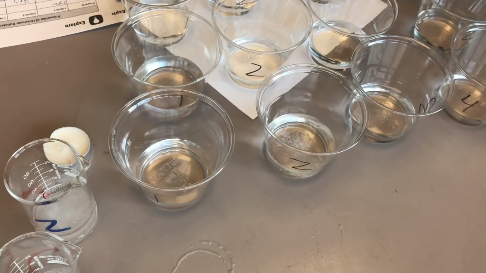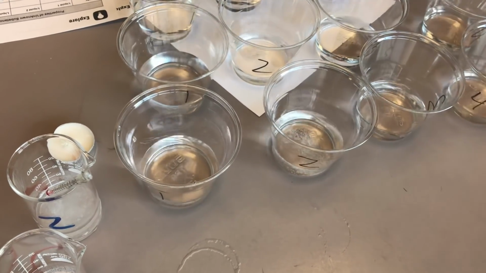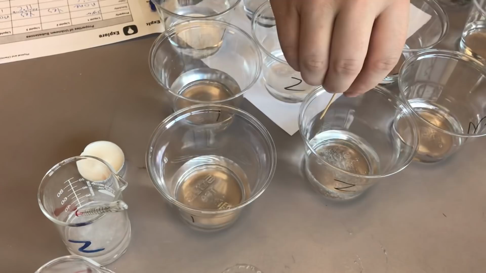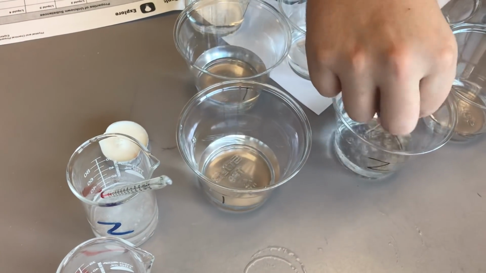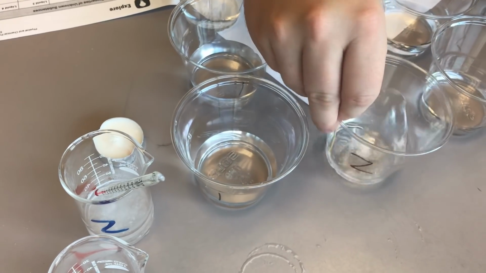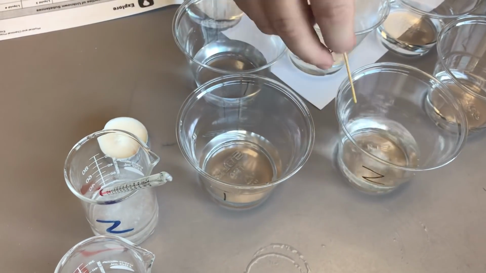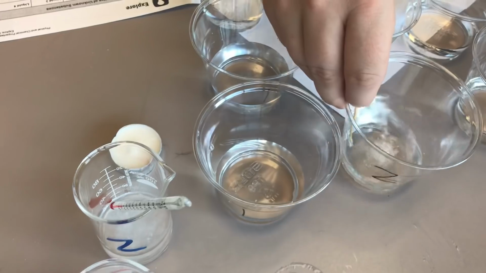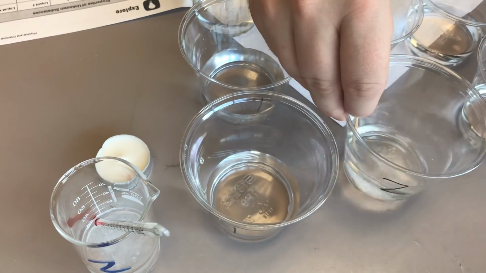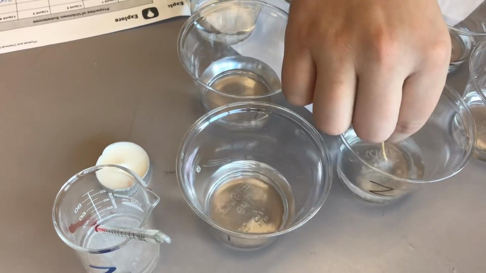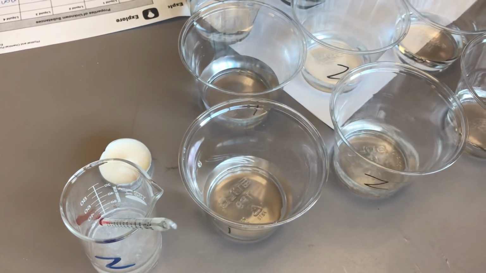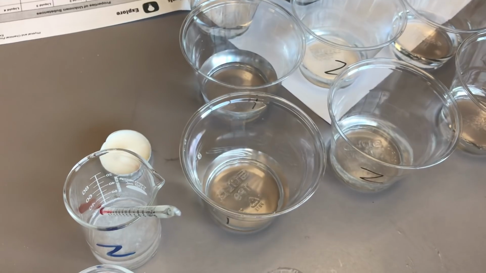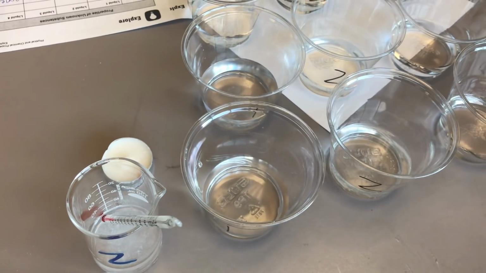Now you can't see this on the video, but I'm grabbing a different toothpick to stir it so we're not contaminating these liquids. So we'll stir it up a bit. If we go back to 1, you can really see that it is definitely dissolved. Looks like it's taking a little bit of time, but it looks like it's starting to dissolve. So we'll come back to 2.